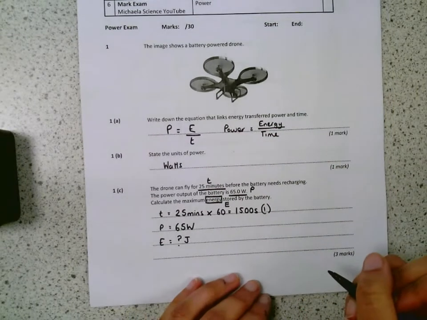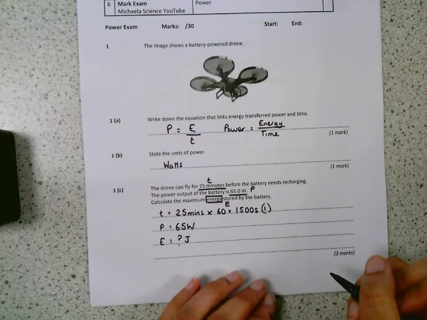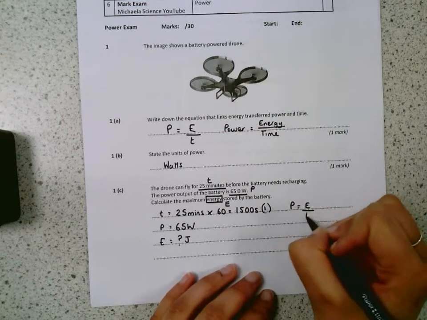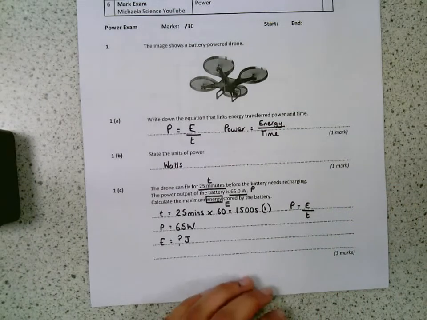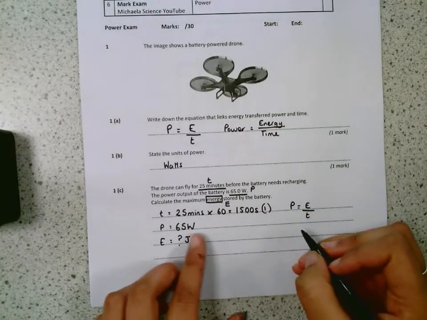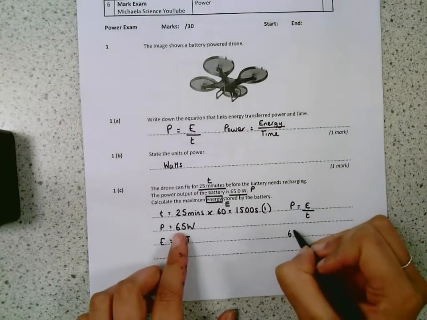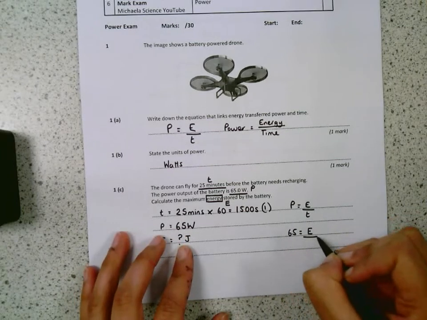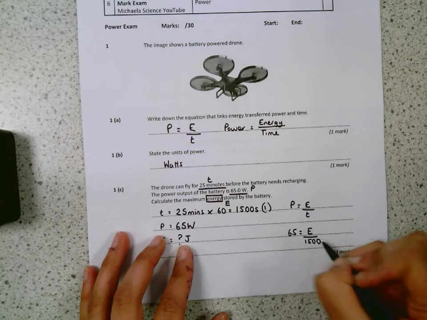The next thing that we're going to do is state the equation that unites all of these values, which is power equals energy divided by time. And now we must substitute. So our power is 65. Our energy we don't know, but our time is 1500.